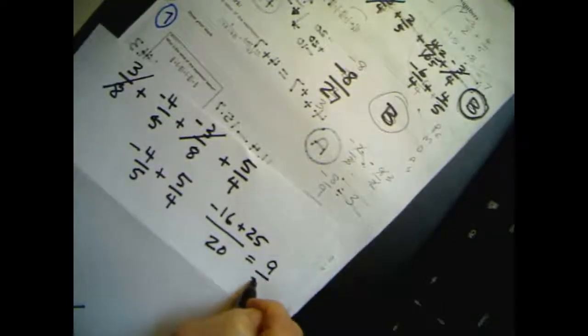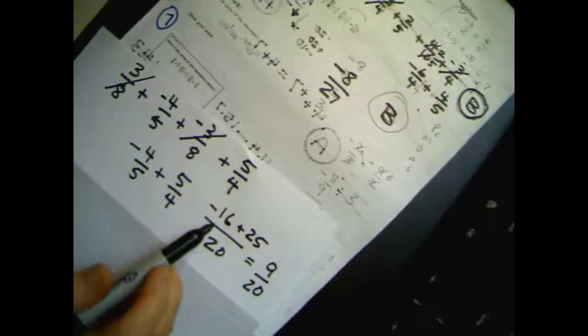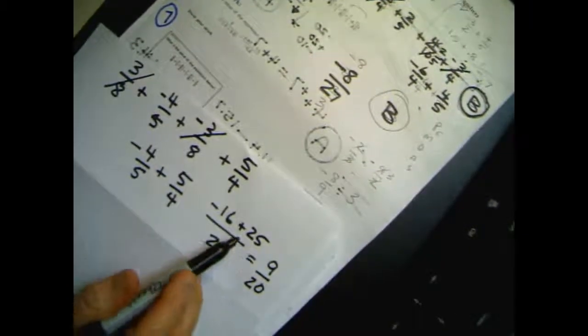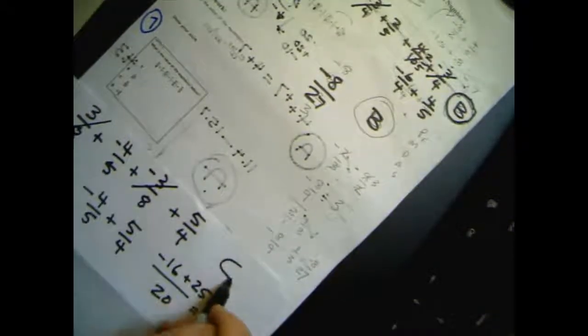So I have 9/20. It's positive because the 16 is smaller than the 25. I check my answer choices, and sure enough, 9/20 is answer choice C for number 7.